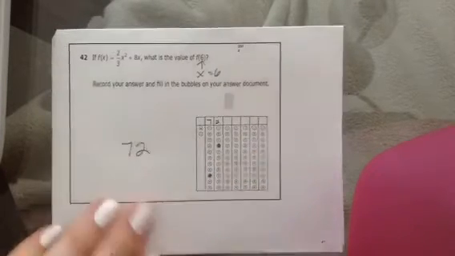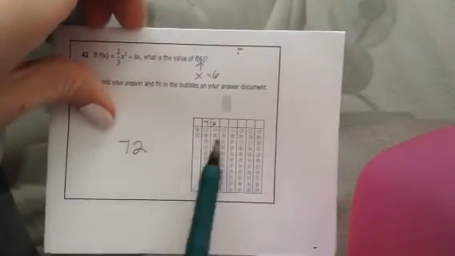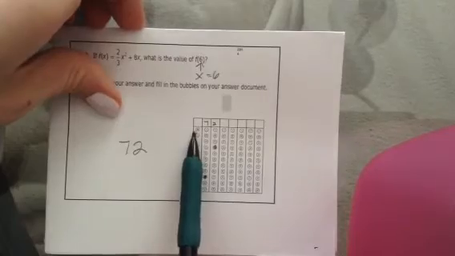You do not have to bubble anything else. So don't put 0.00, it doesn't matter, just leave it just like that. And then if it is negative, you have to fill in the negative. If it's positive, you do not have to fill in the positive.